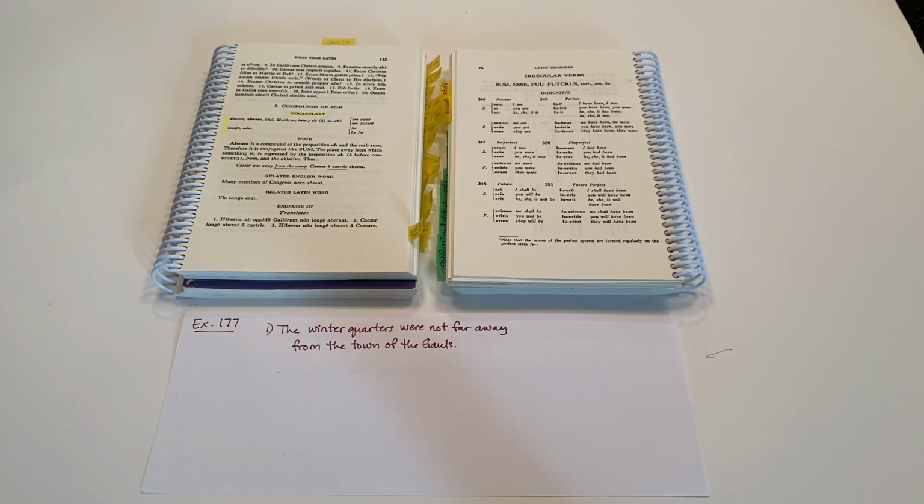Okay. I think the answer key actually says a town. Again, there's no translation for articles, so I think either one will work there.